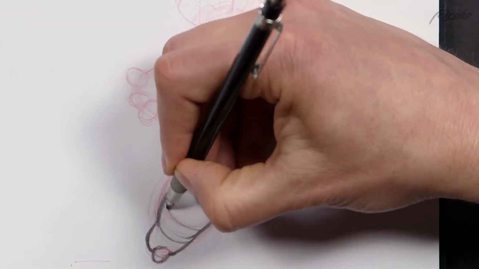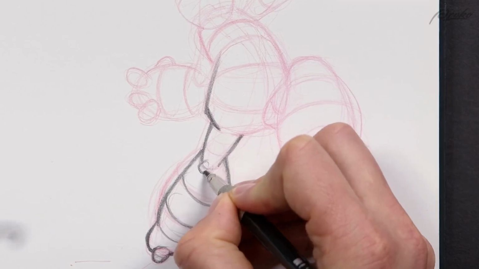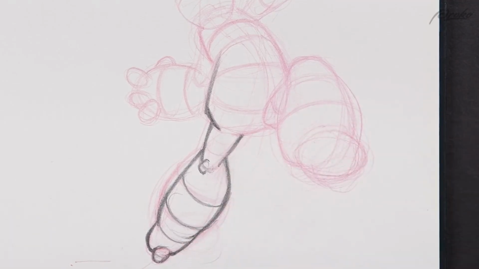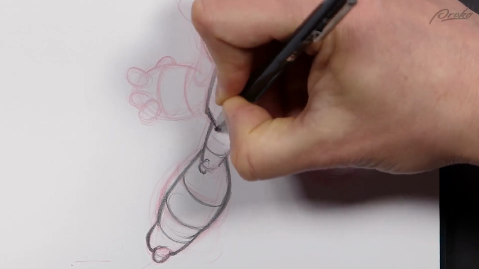And then just really clean, simple cross contour. Maybe a little knobbing on the kneecap. Felt like it just needed something there. And then a few over here on the top.